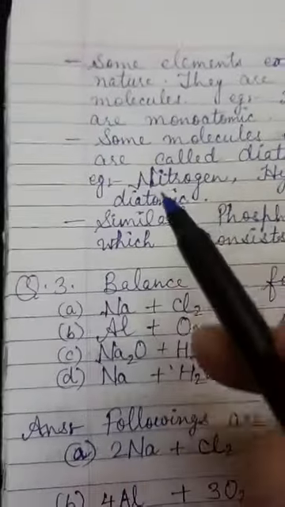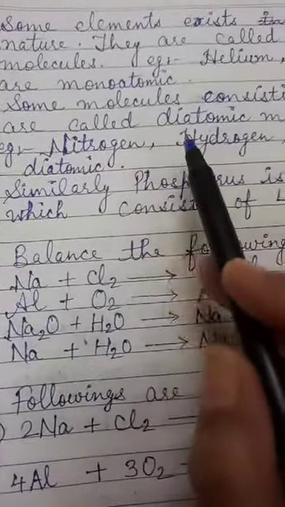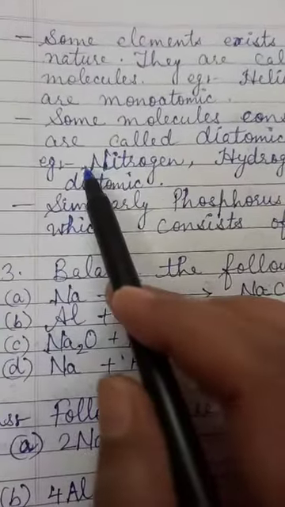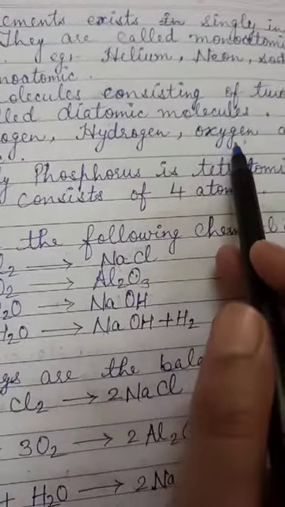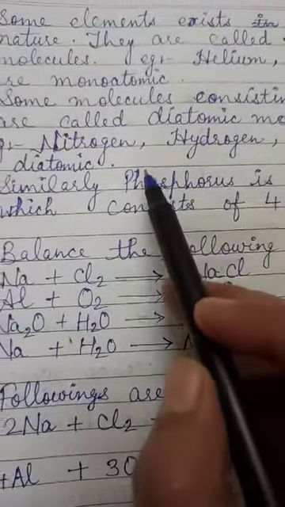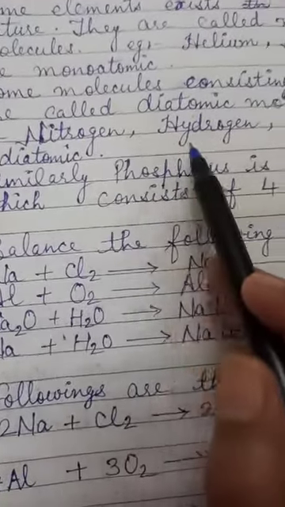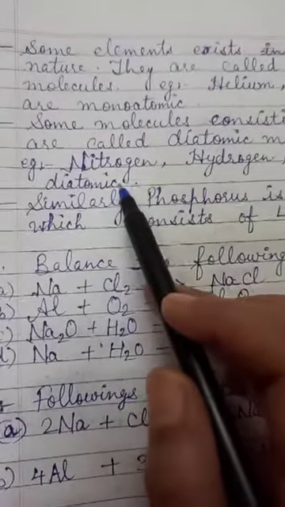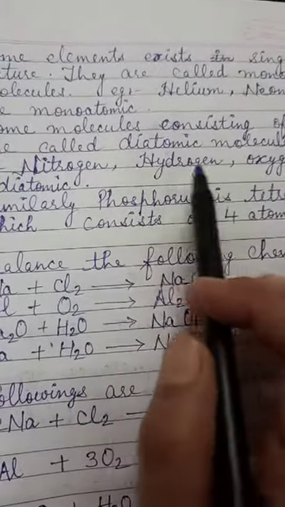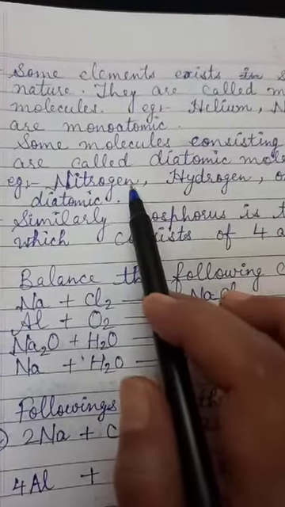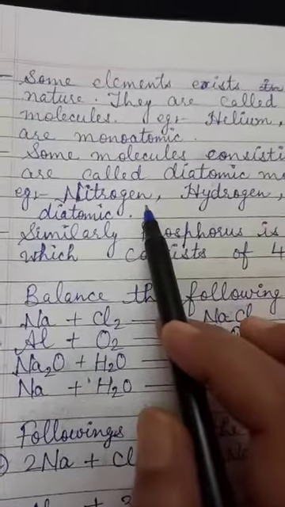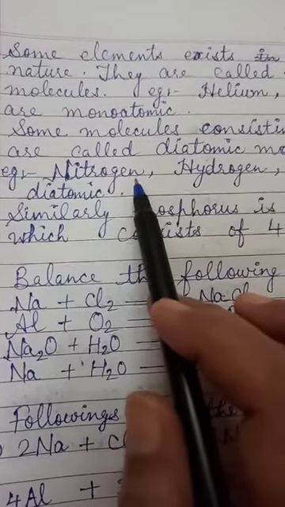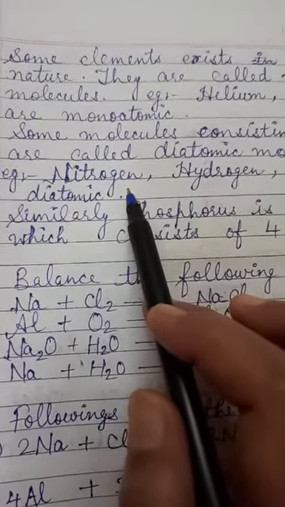So these are called monoatomic because they exist in nature in single form. Next, some molecules consist of two atoms, which are called diatomic molecules. What are the examples of diatomic molecules? Nitrogen, hydrogen, oxygen are diatomic. Children, when we write the molecule of nitrogen, we always write N2.